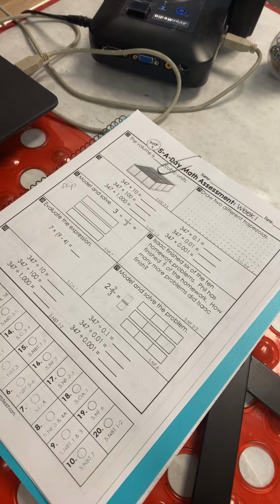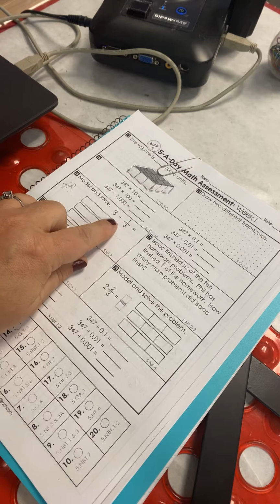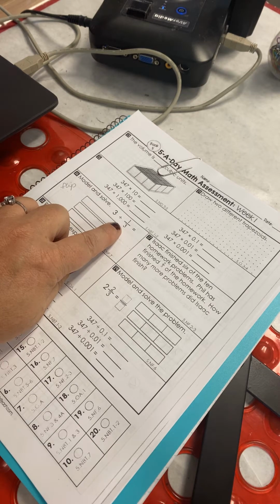So let's start. Today we're going to start with our morning work. We're going to do 16 through 20, and then we're going to learn how to move within a graph. So let's get started. So when we have model and solve, 3 wholes divided by 1/3. So I'm taking 3 whole pies and I'm splitting it into 1/3.